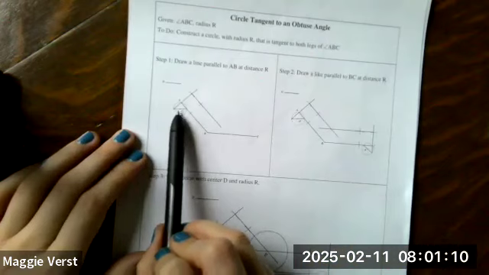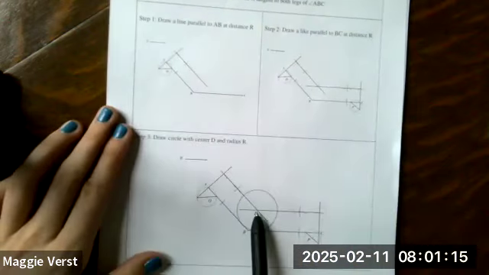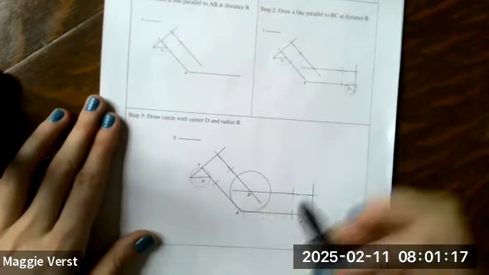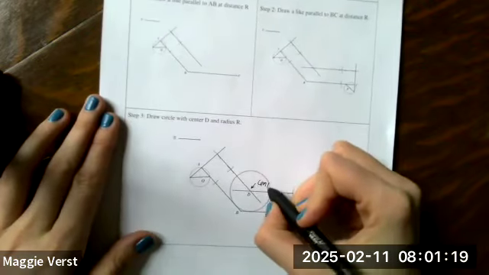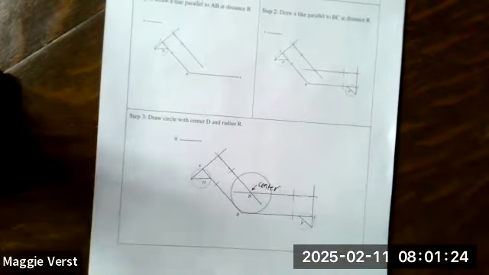So if you notice, the last construction was to construct a line parallel here. Basically, we're going to do that twice. The intersection point is going to be the center. So the intersection of the parallel lines is going to be the center, and then we're going to just create it with radius r.